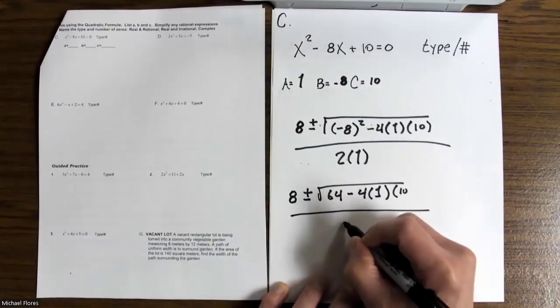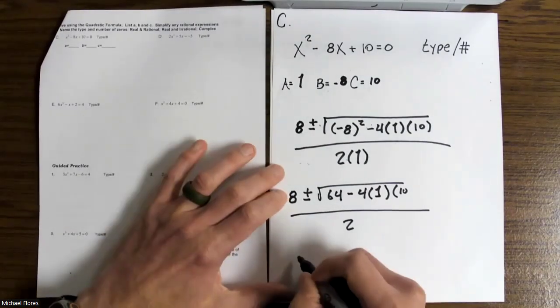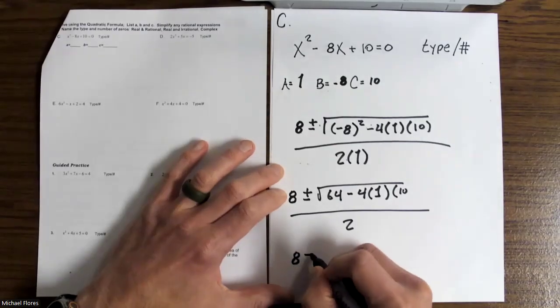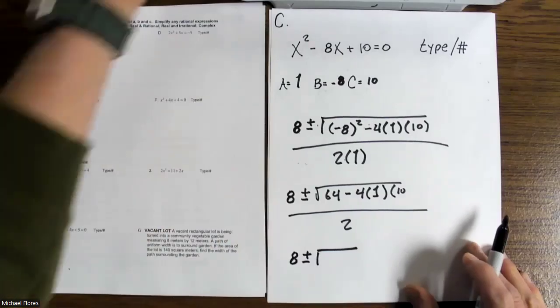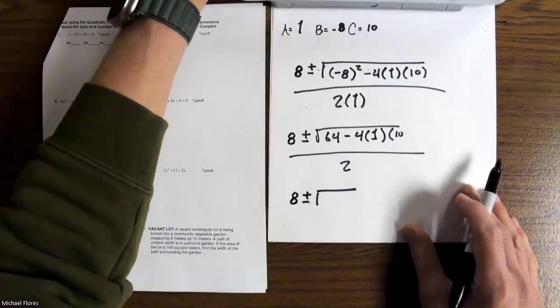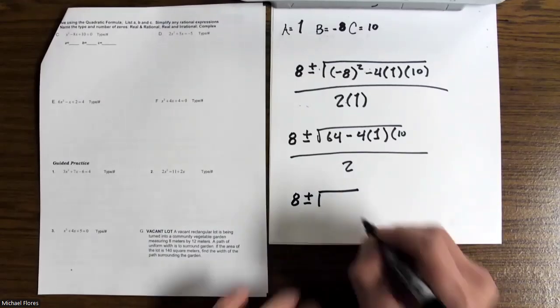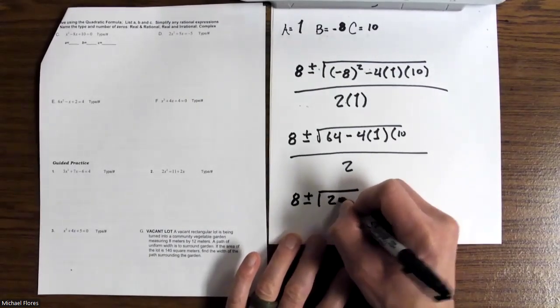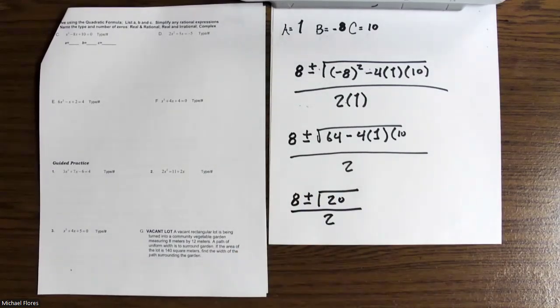All over 2 times 1 is 2. Now let's see, 8 plus or minus the square root. If you did the math inside the root, we have 64 minus 40, and 64 minus 40 is 24, all over 2. Now, before we move on, I'm going to point something out that's very important.